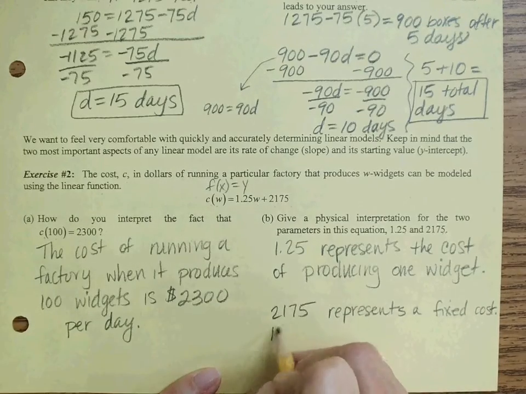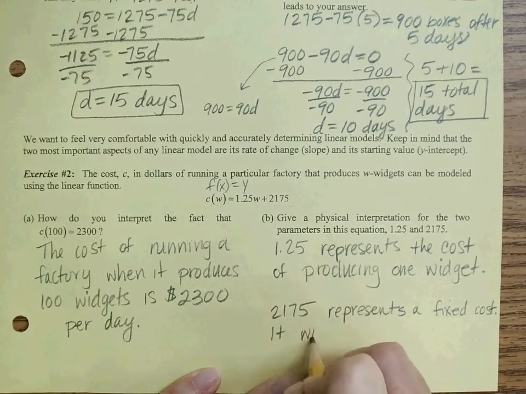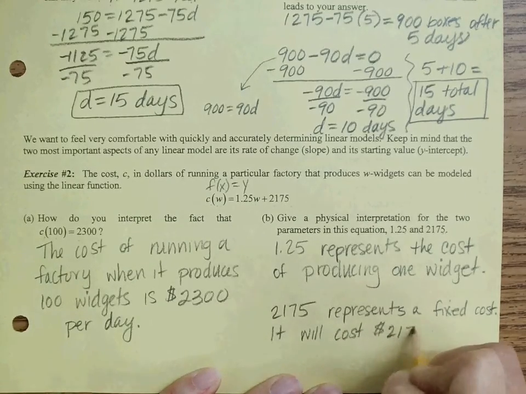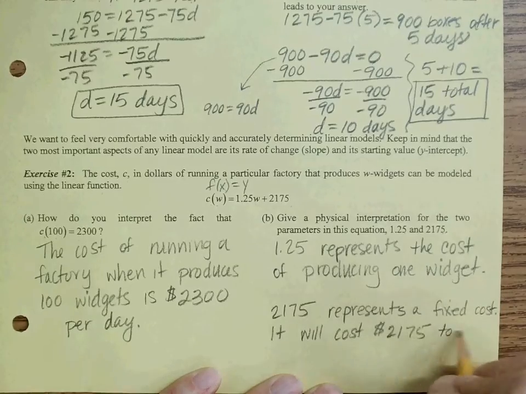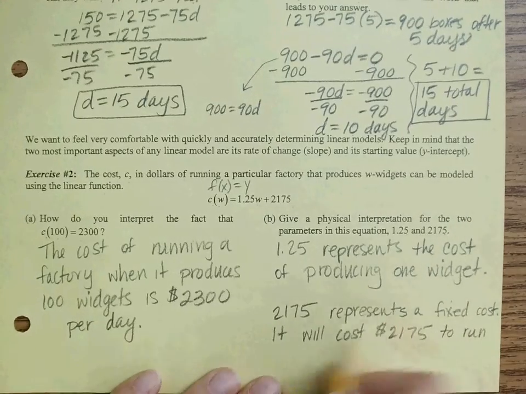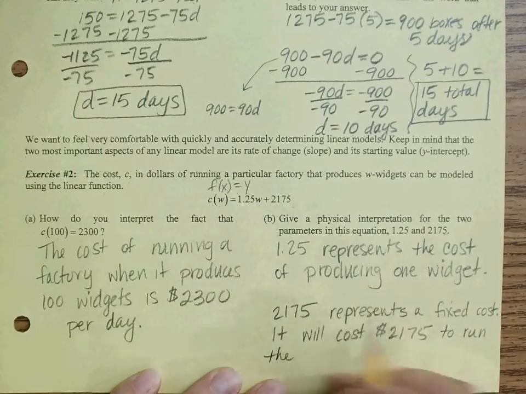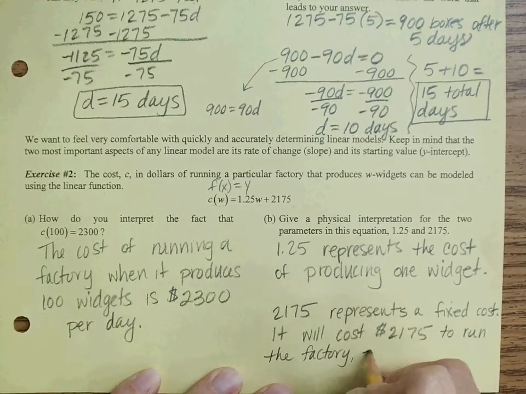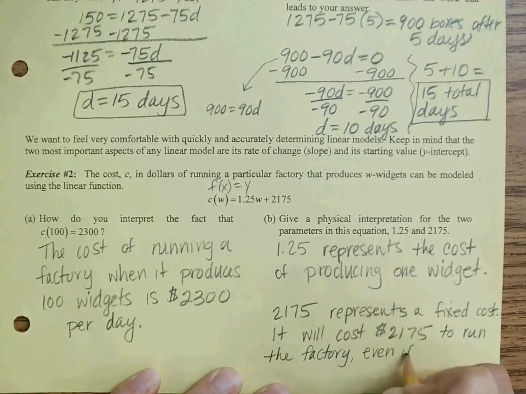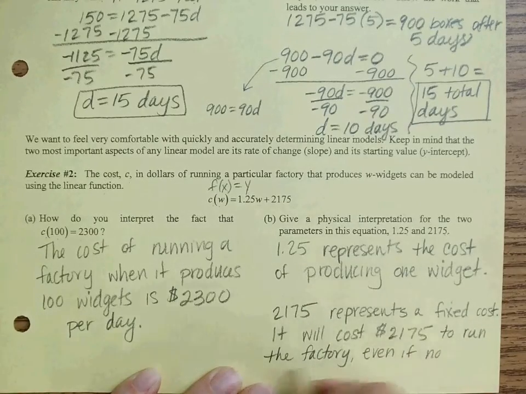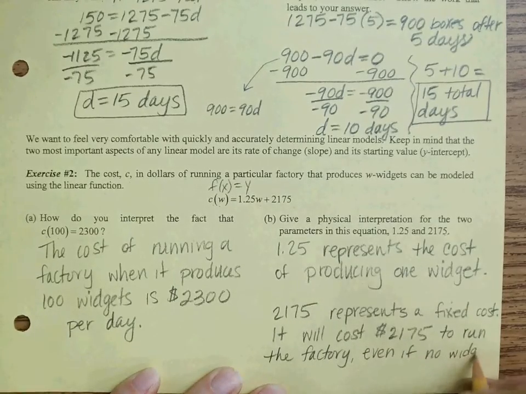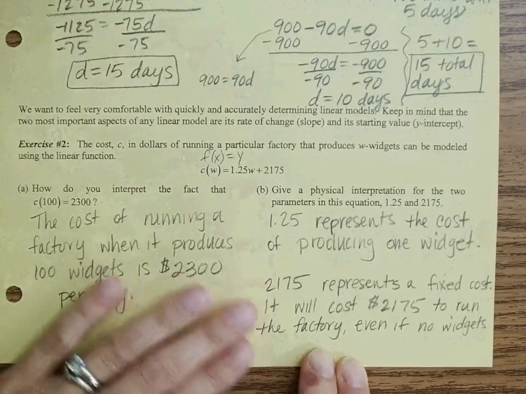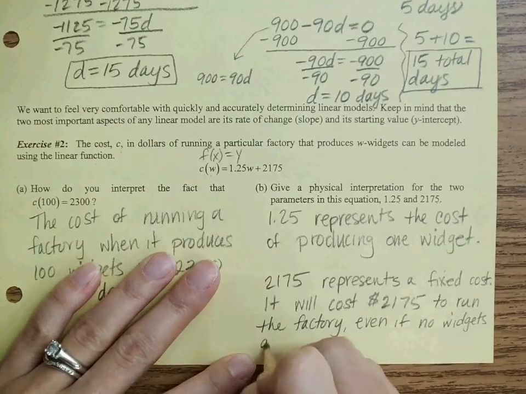Okay, so let's go ahead and write that down, that it will cost $2,175 to run the factory even if no widgets are produced.